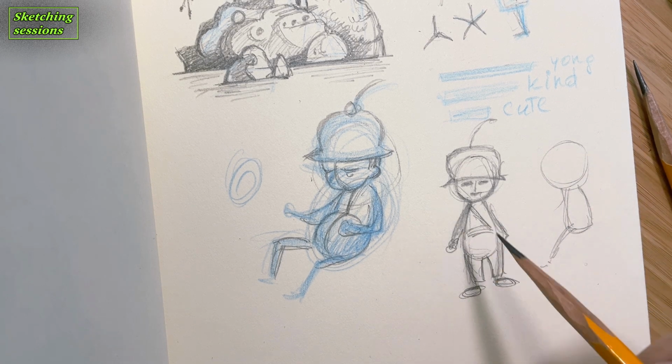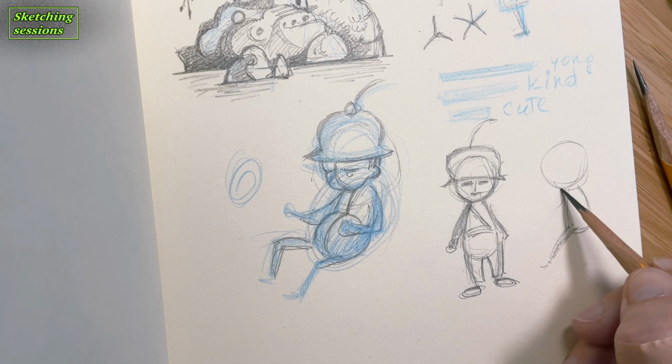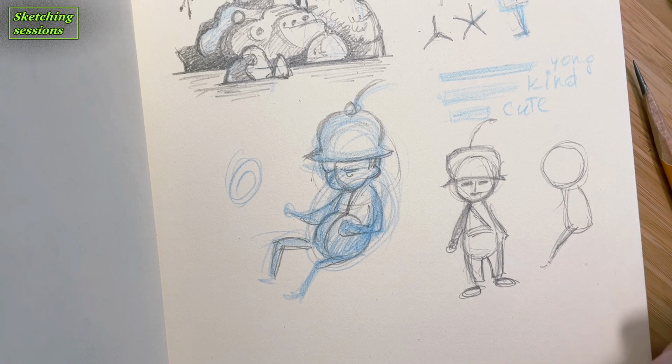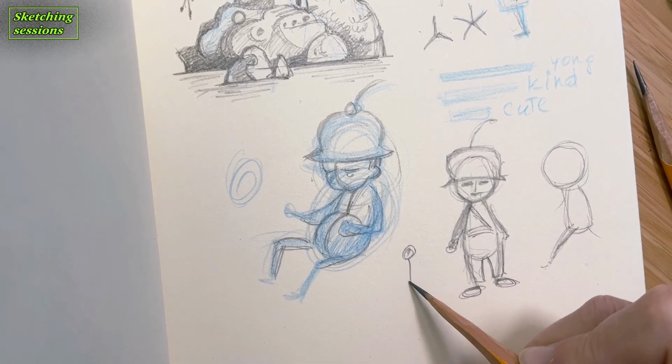First of all, to create any motion, I would imagine this creature as a kind of stickman. We talked about this one.